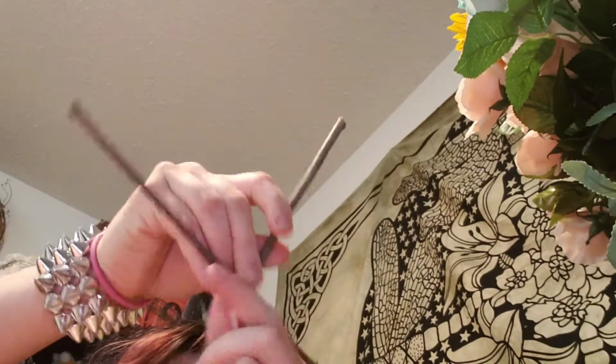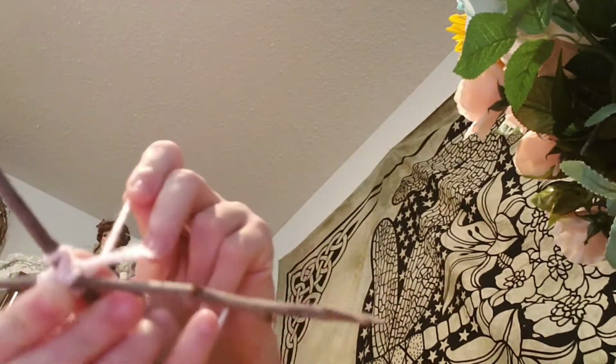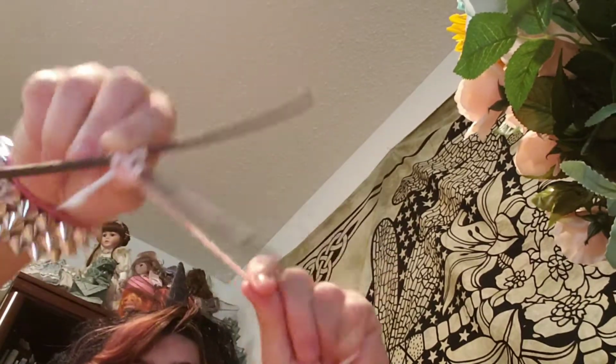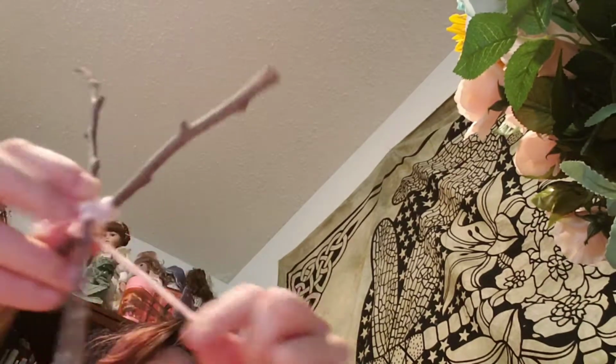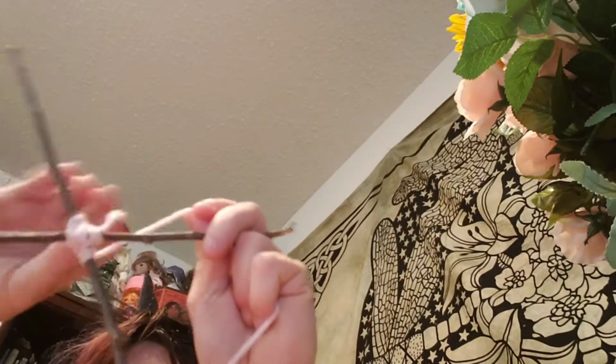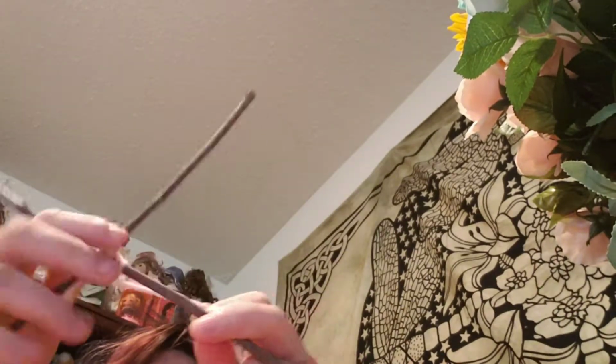I like to wrap around the tail so that I can tie it in so it slowly disappears as I wrap. And you're just going to keep wrapping. Really easy, and I chose pink because I like pink. I do a lot of things with pink.